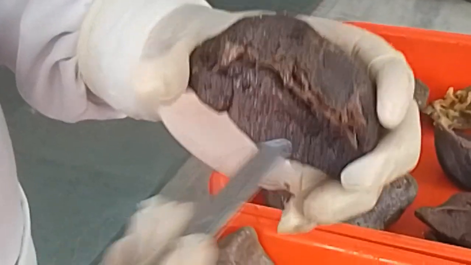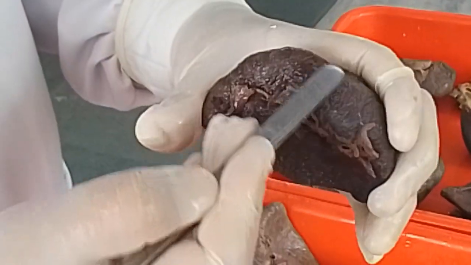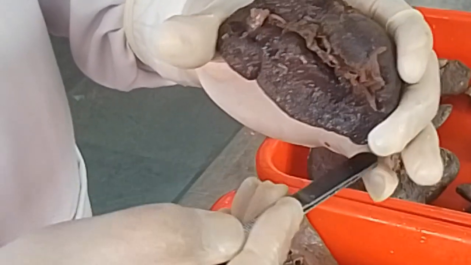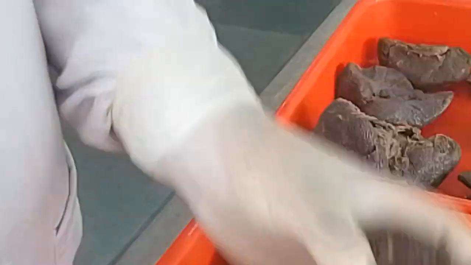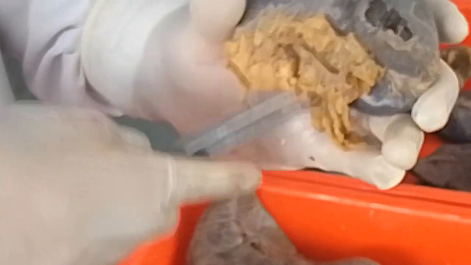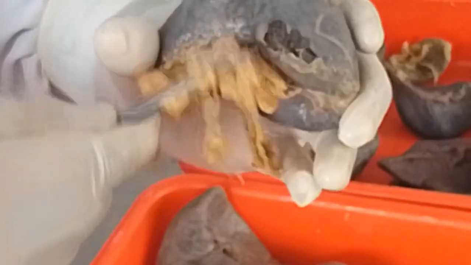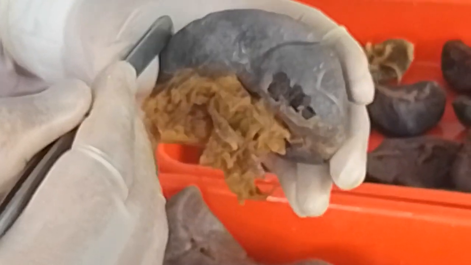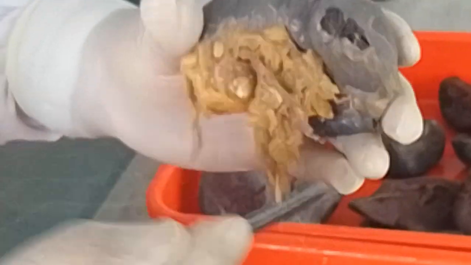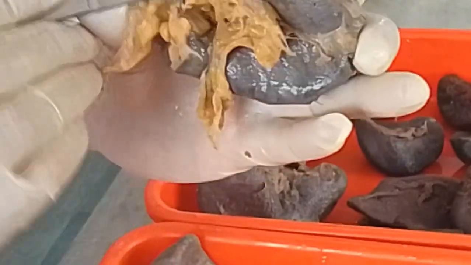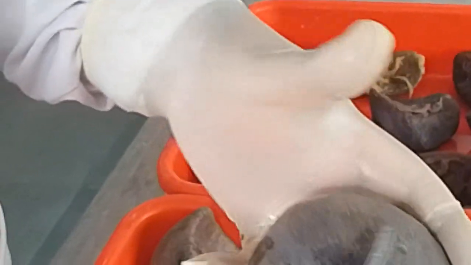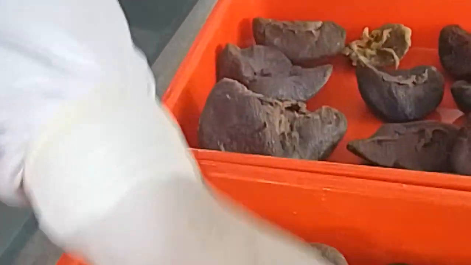Again, a specimen of spleen with the superior border, inferior border, intermediate border, anterior end, and posterior end. Here we can see the hilum. The superior border is notched, with the inferior border and intermediate border here. And this is the diaphragmatic surface of the spleen, and this is the visceral surface.